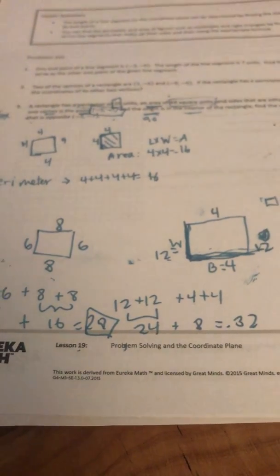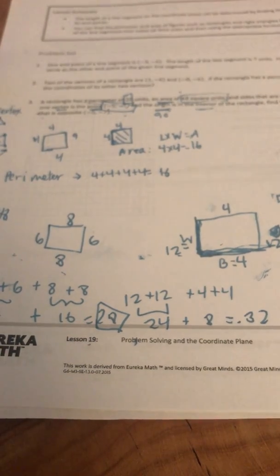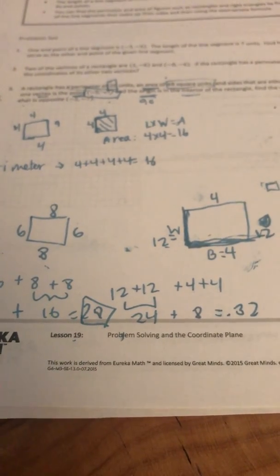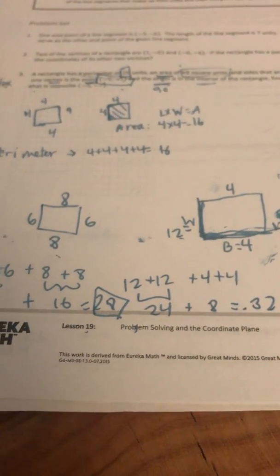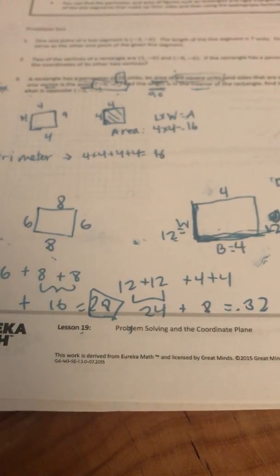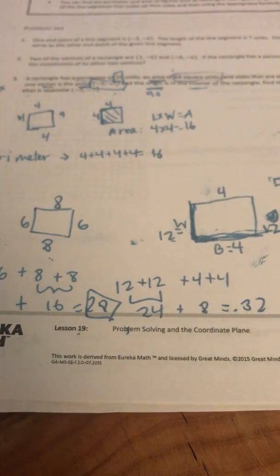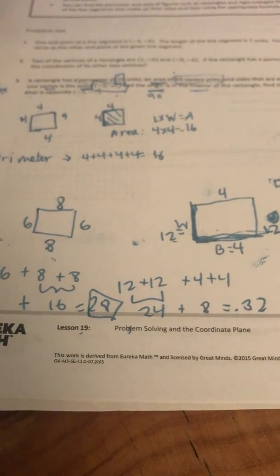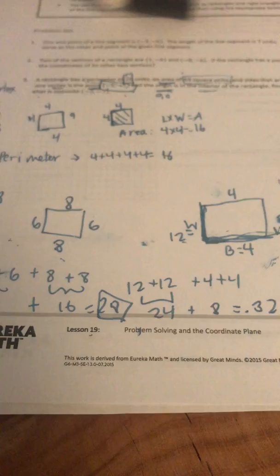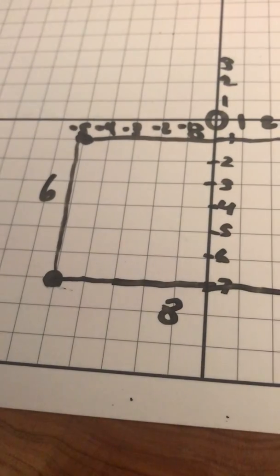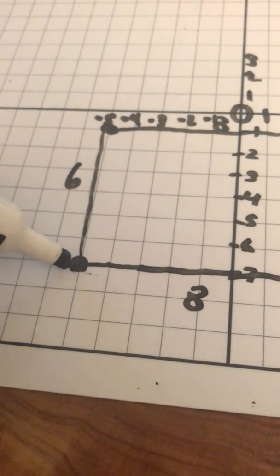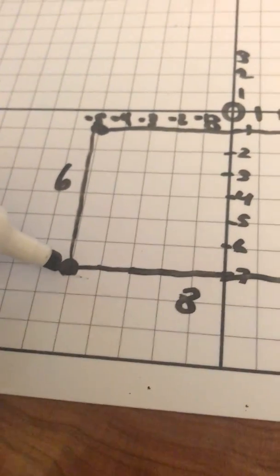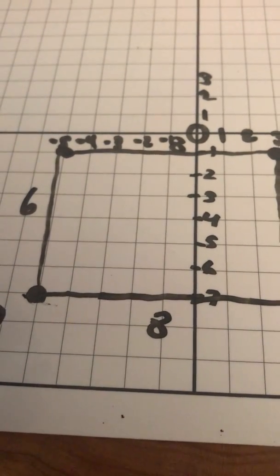It says a rectangle has a perimeter of 28 units, an area of 48 square units, and the sides that are either horizontal or vertical. If one vertex is -5, -7, and the origin is in the interior of the rectangle, find the vertex. So the origin, this 0, 0, is supposed to be in the middle of our rectangle. But according to our math, if that's our point, how would the origin be in the middle of the rectangle? So you see how the origin's right here? Is it in the middle of our rectangle?